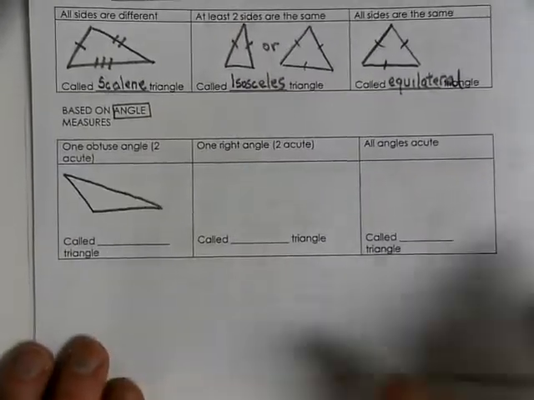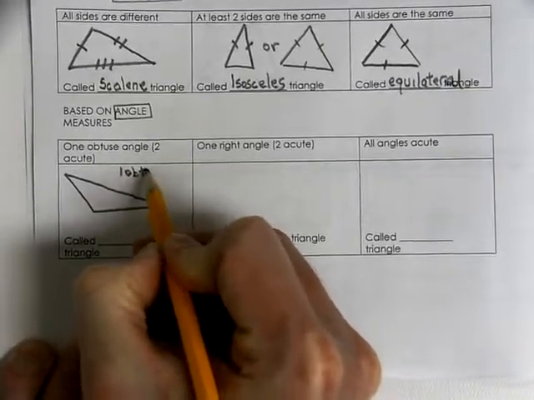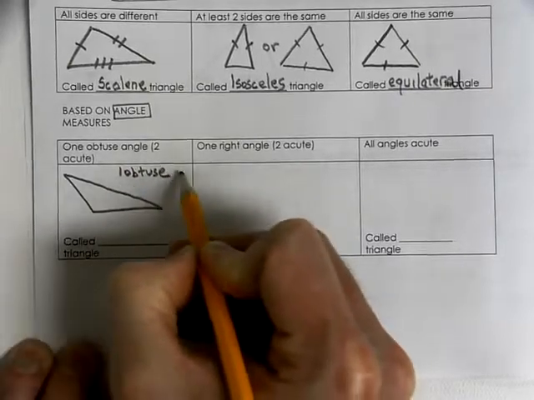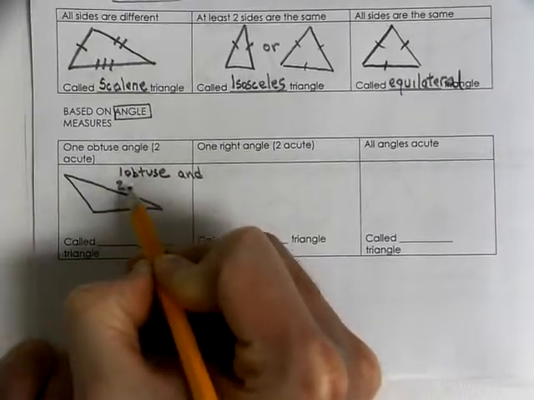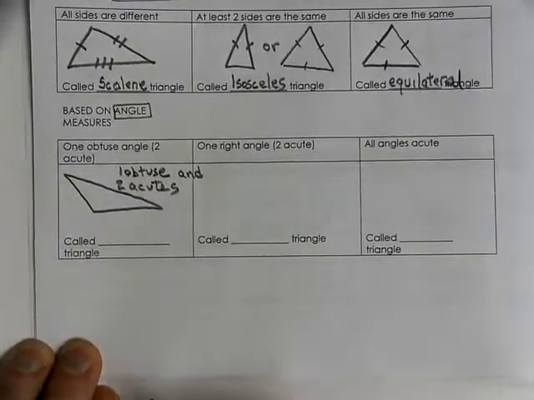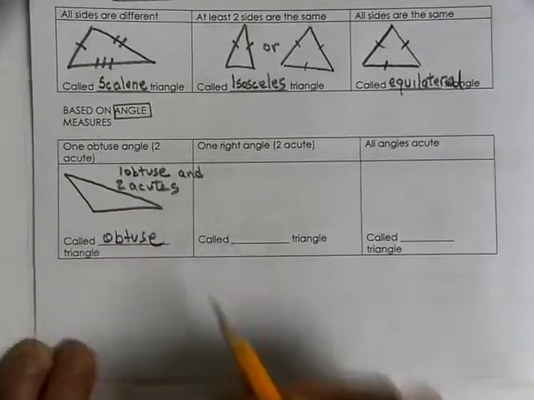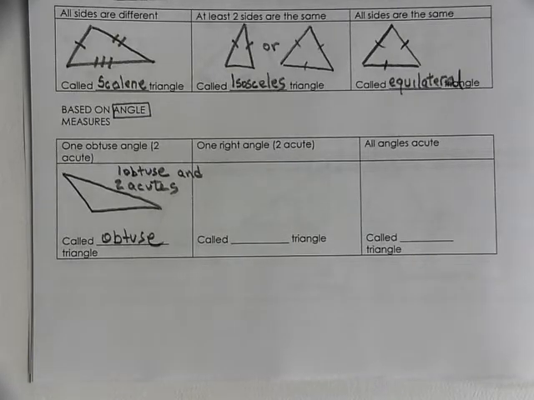So if you have one obtuse angle and two acute angles, then we're going to have an obtuse triangle. An obtuse triangle is going to have exactly one obtuse angle, but it will also have two acute angles, because it still has to add up to 180.